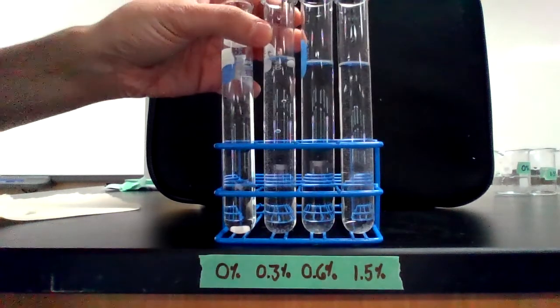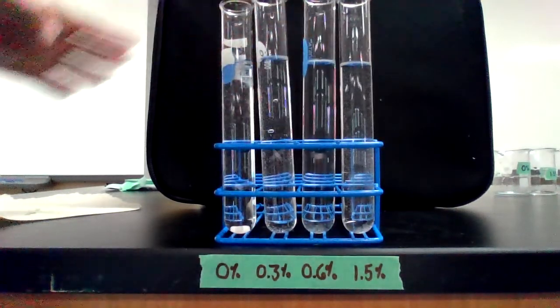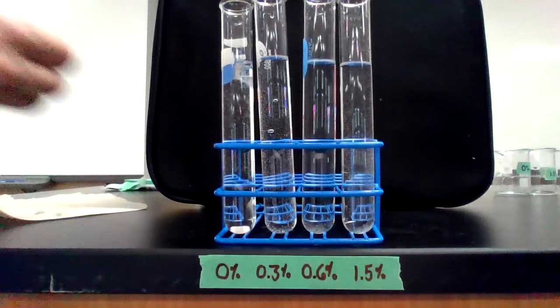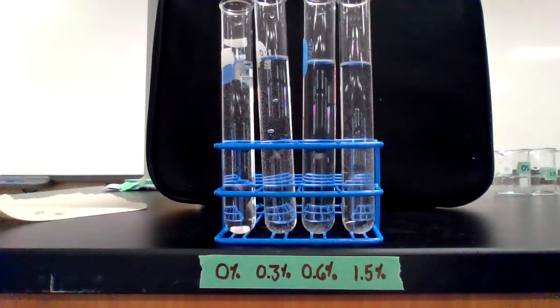All right, just 2 more trials on that one. Trial 4 for 0.3% hydrogen peroxide. Ready, set, go.